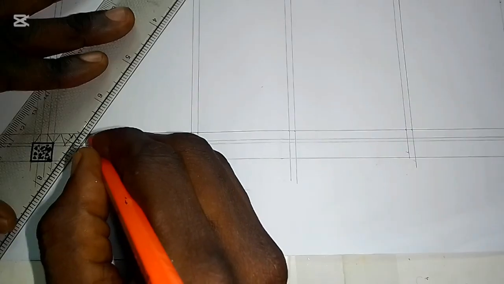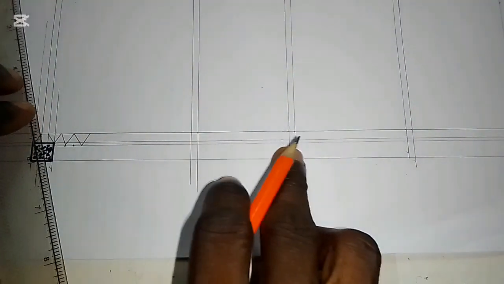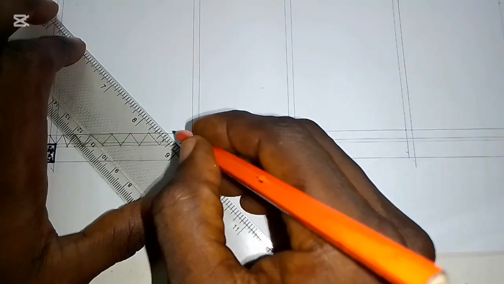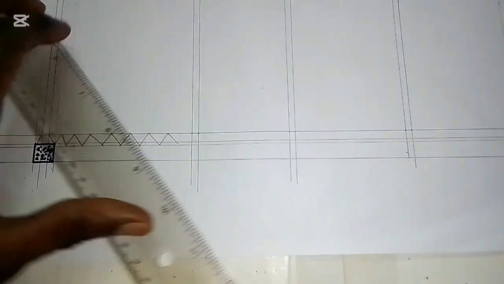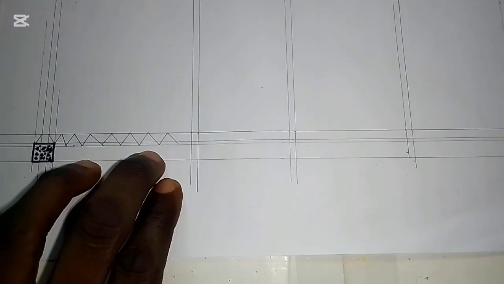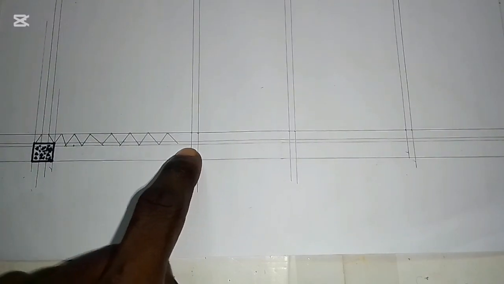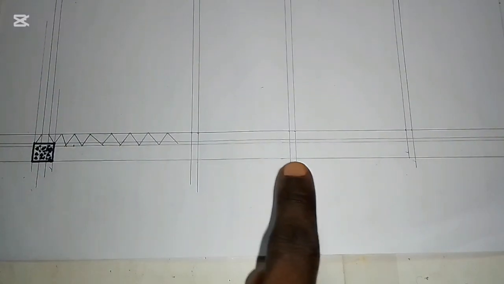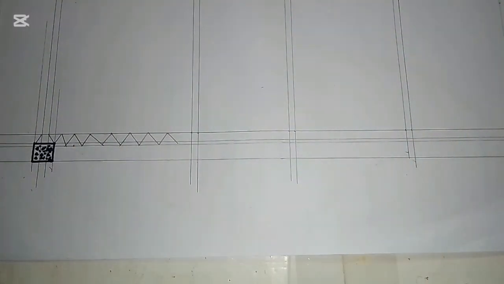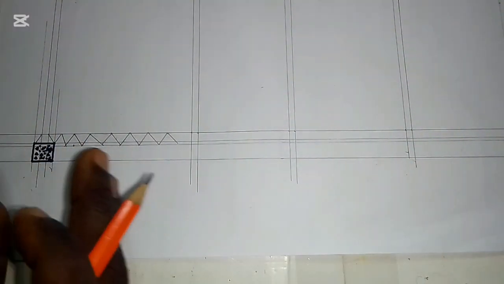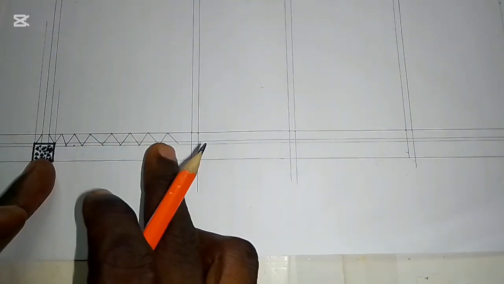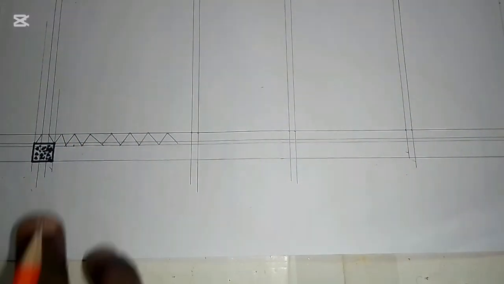This is the symbol for hardcore. So I will draw this across this point here. Let me hold on for now at this point, because I will still need to draw the foundation for this side. I will draw foundation for this side and for this side and the last one there. I just want us to see where the hardcore is. So this is the symbol for the hardcore at that point now.